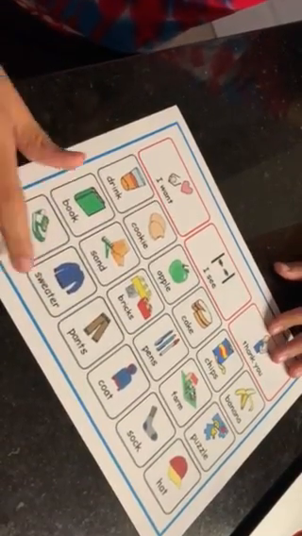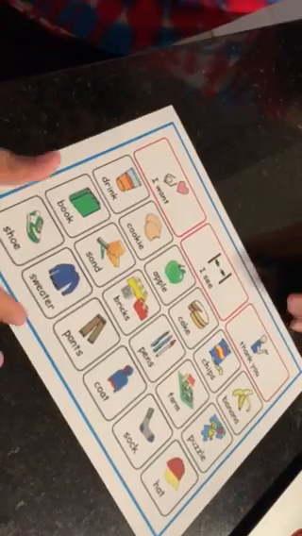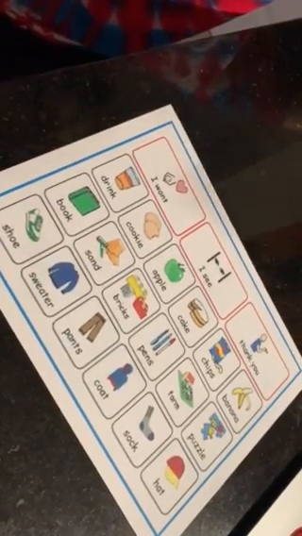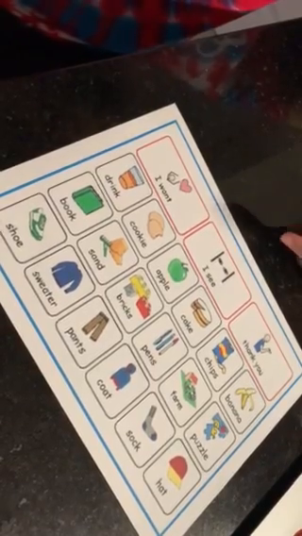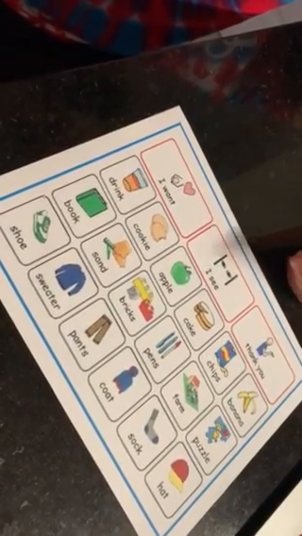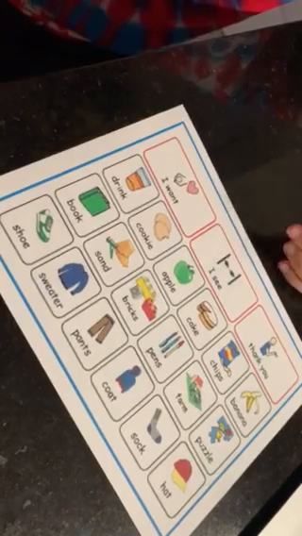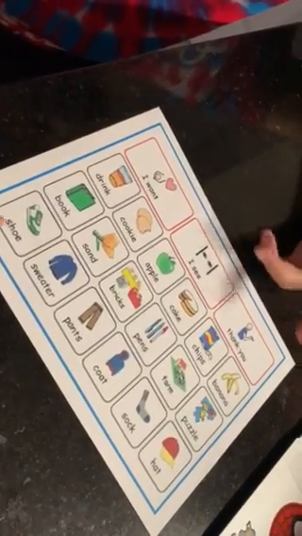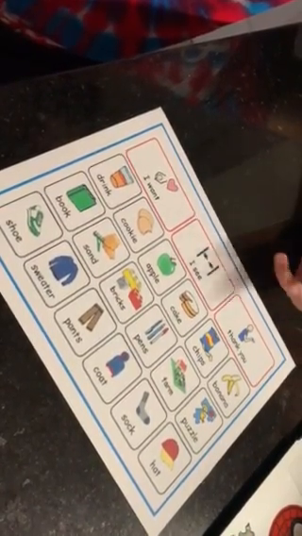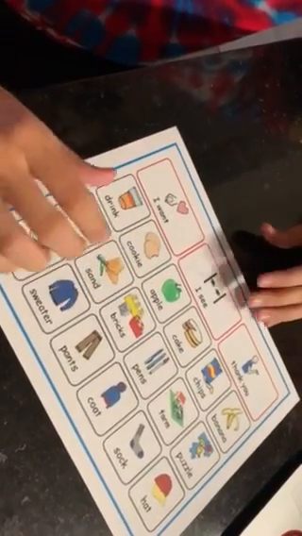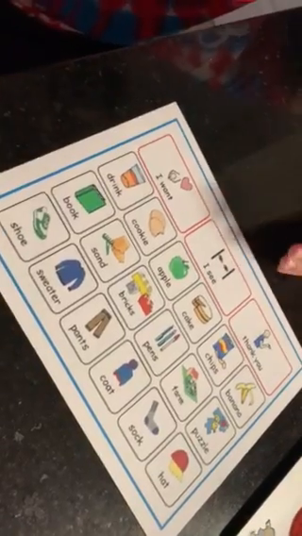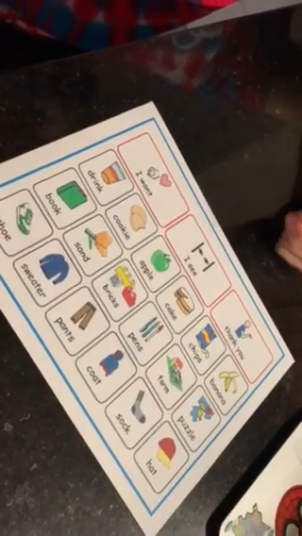So for example, if I know they're very motivated by cookies, I would have the cookie picture ready and actually have the real tangible cookie in view. So the first trial, I'll prompt immediately and say, cookie, and I'll swap the picture for the cookie, and we'll continue to run trials so they'll learn that using the cookie picture will get them the cookie. And that's just the first step, so they're familiar with the exchange.